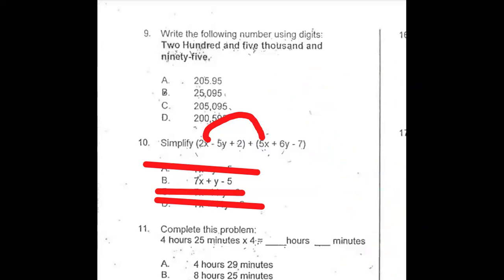All right. So we're going to scroll down a little bit. Let me get rid of these. Yeah. All right. 4 hours. What is that? Oh, okay. I understand what number 12 is trying to say. Okay. All right. Complete this problem. 4 hours, 25 minutes times 4 is equal to what? Okay, that's interesting.